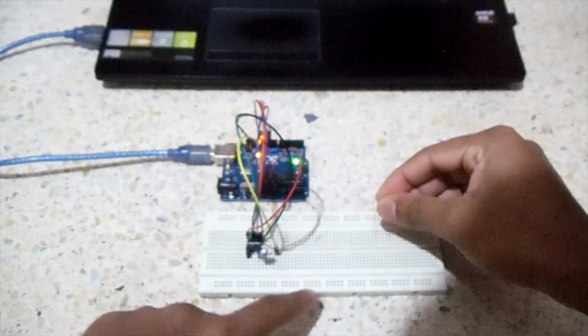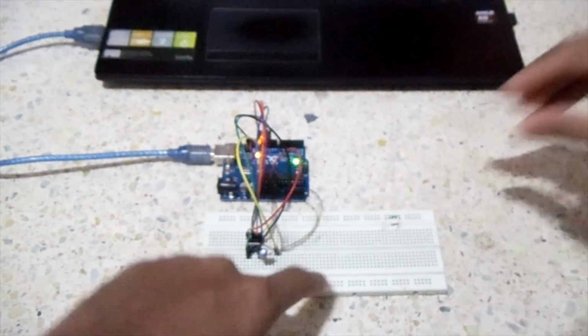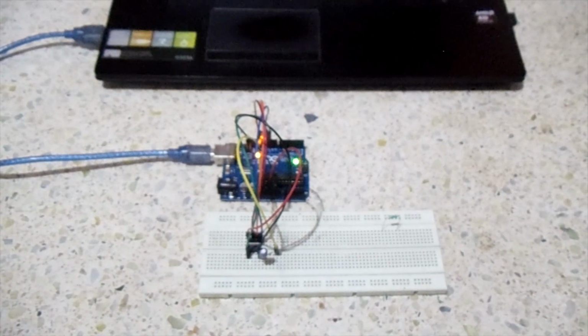To test the circuit or the sketch, connect a LED to the pin 2 of the ATTiny 85.